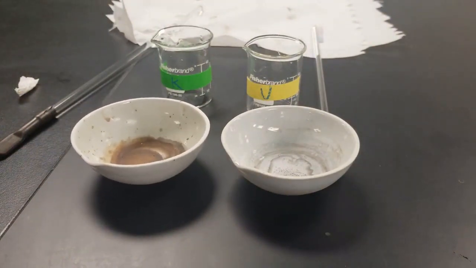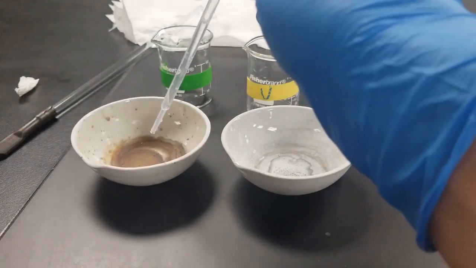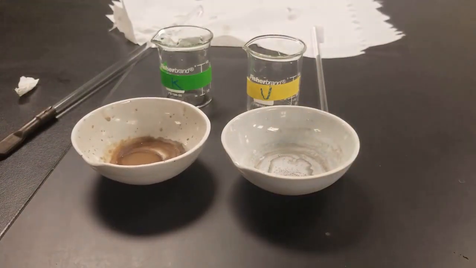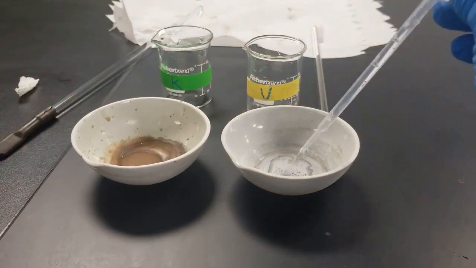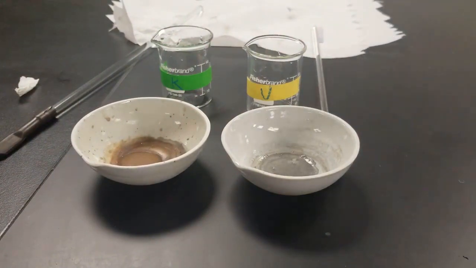About 1 ml into each. A little under. There's 1 ml there. About 1 ml there.